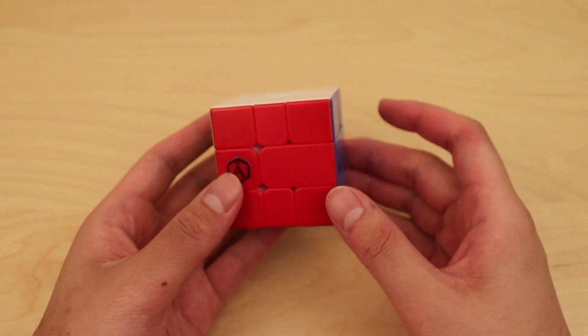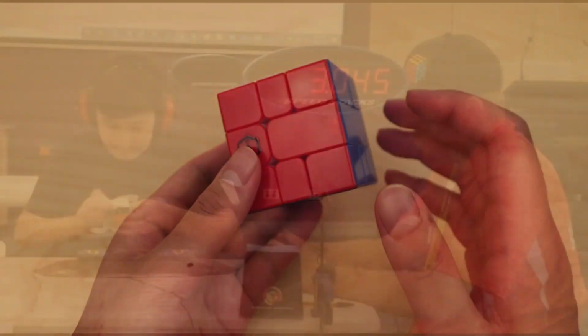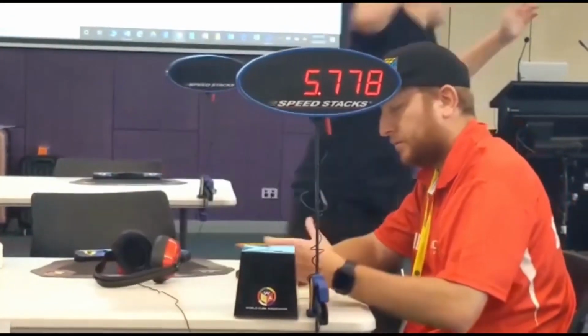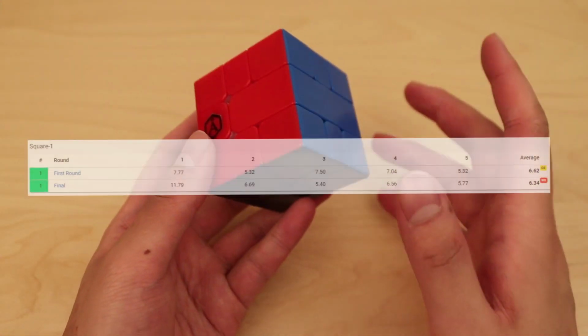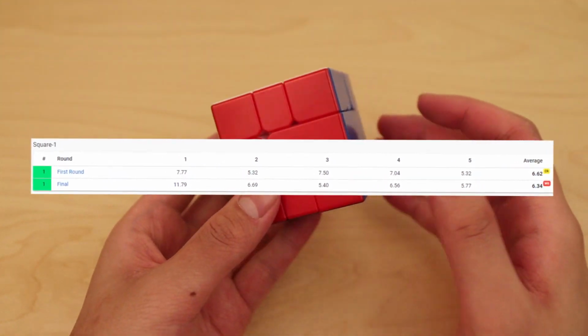This video is pretty exciting because we will be reconstructing David Epstein's WR average on Square-1. I think he just got it yesterday with a 6.34 average. The former average I think was around 6.5 by Vincenzo. He got pretty close in the first round where he got a 6.6 average, which is 0.1 away. And in the final, he got the WR average, which is what I will be reconstructing.